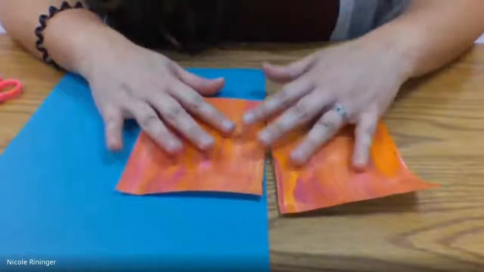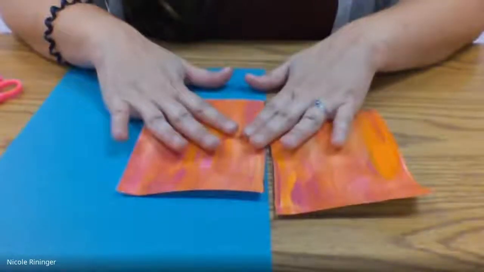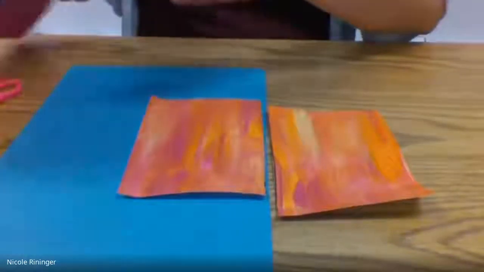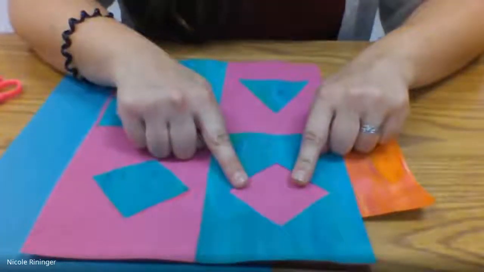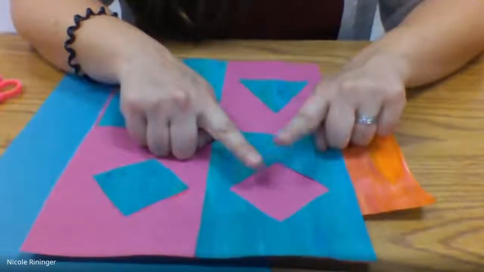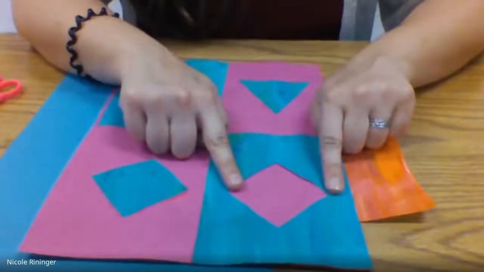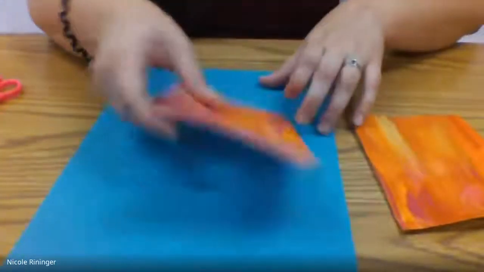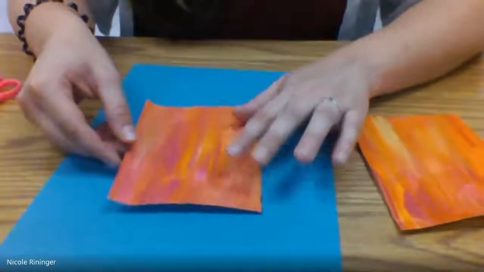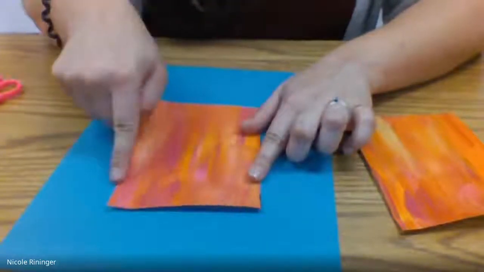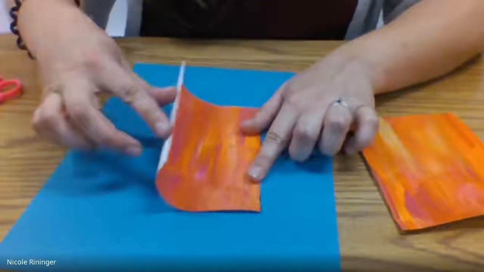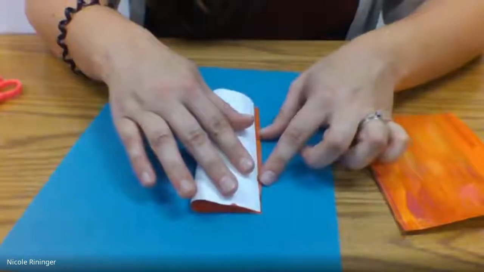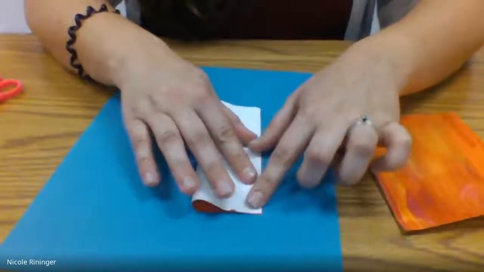Now what we're going to do with each of these is we're going to fold them in half and cut out a shape so that it's the same on each side. That's called symmetrical balance, when something is the same on both sides. Okay, so I'm going to take one of these pieces for now, and I'm going to fold it in half this way. Okay, so I'm going to fold it over. I'm going to match up those corners very carefully.